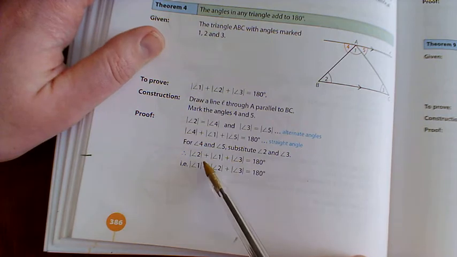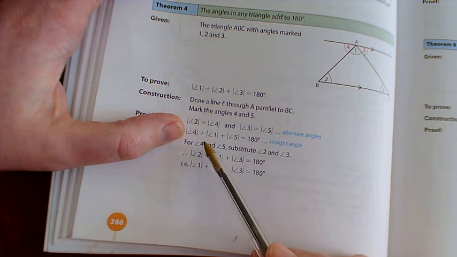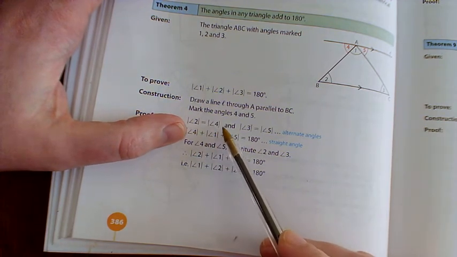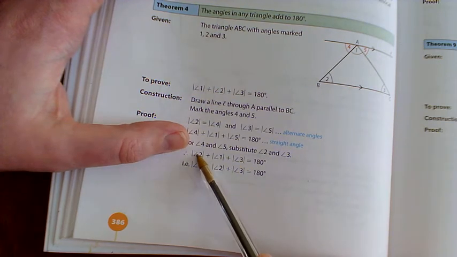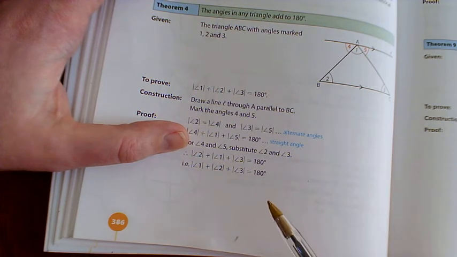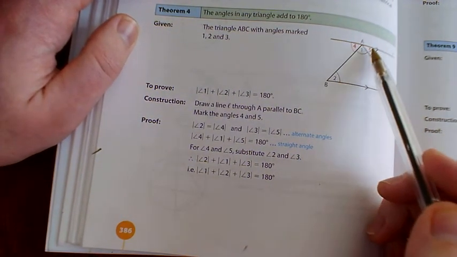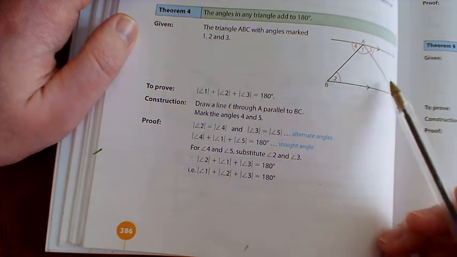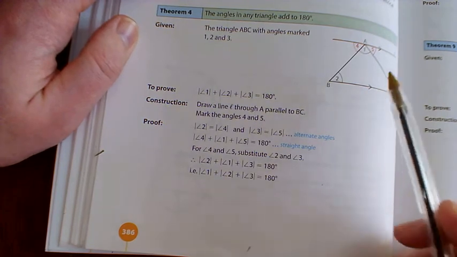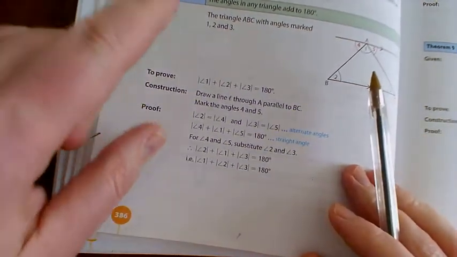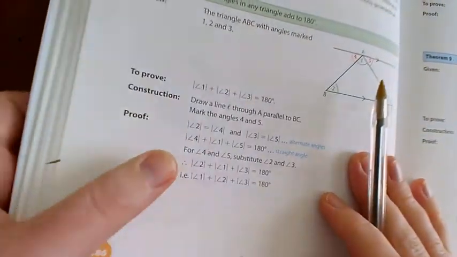Okay, now if we substitute in, because we know that angle 4 is the same as angle 2, so instead of angle 4 in this we put in angle 2, instead of angle 5 in this we put in angle 3, so now we know that angle 2 plus angle 1 plus angle 3 must also equal 180, and that's what you're asked to prove. It's literally just saying that if this is a straight line, and if this is equal to this, and this is equal to this, you can put the 3 up here, and the 2 up here, and that means that 1, 2, and 3 are 180 degrees. Nice, easy proof. Again, you just have to understand that. You don't have to be able to recite it. Understand why they're doing each part.